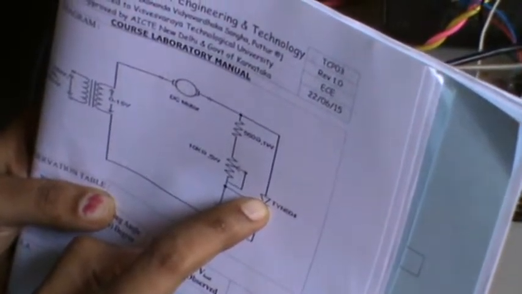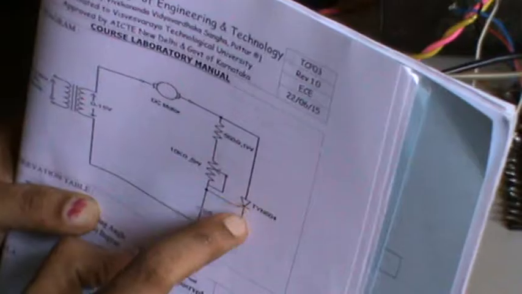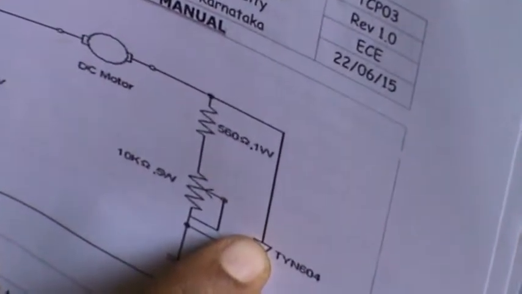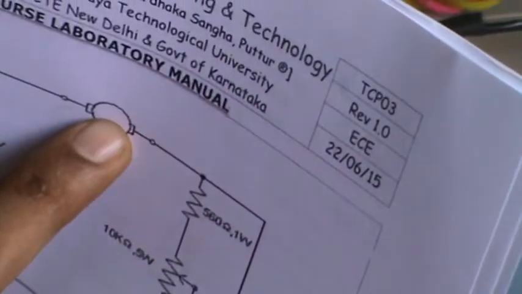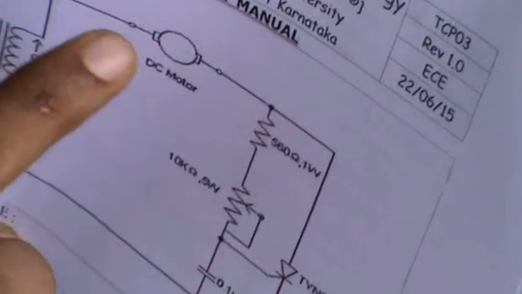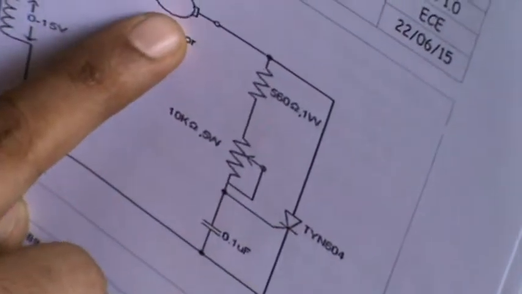Therefore, the conduction time of this SCR will be less. Alpha will be more, so the conduction time will be less. Therefore, the average voltage, or the voltage that is coming to the armature, will be less here. Therefore, the speed will be less.